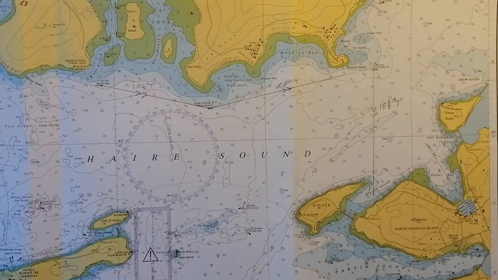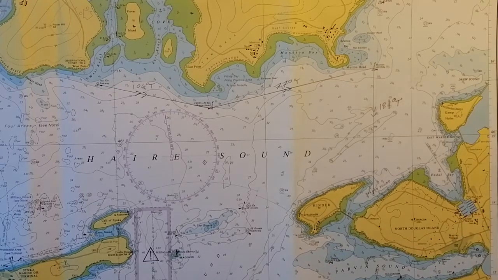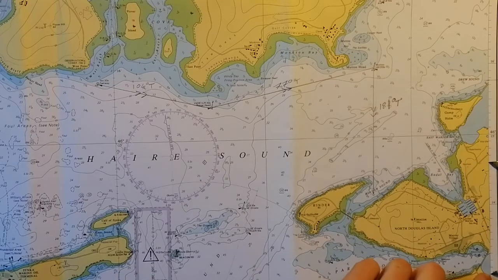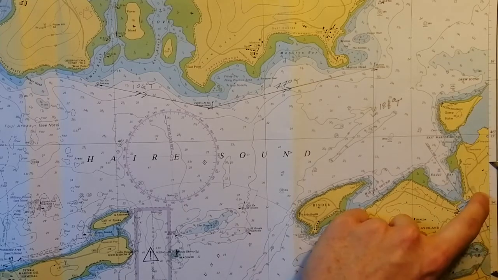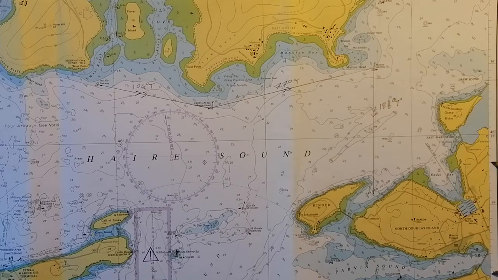We're then going to carry this measurement across to the side of our chart where we can see our latitude position is being marked. Between 13 minutes and 14 minutes here is 1 nautical mile. So what we're going to do is measure our distance up against our latitude and count it. So 1.6 nautical miles.